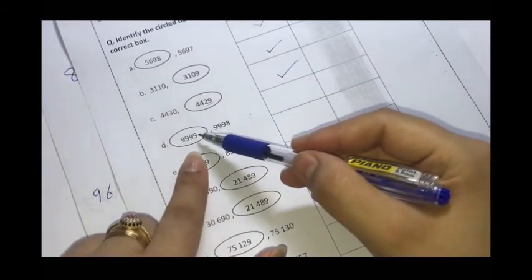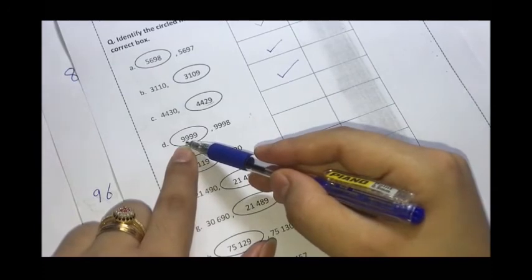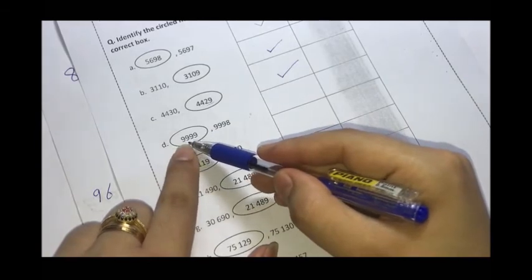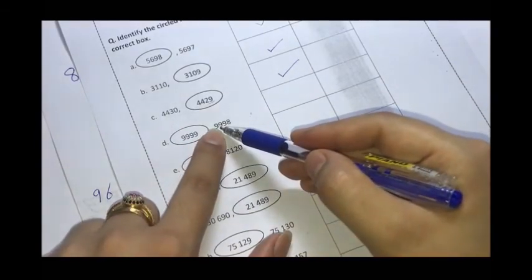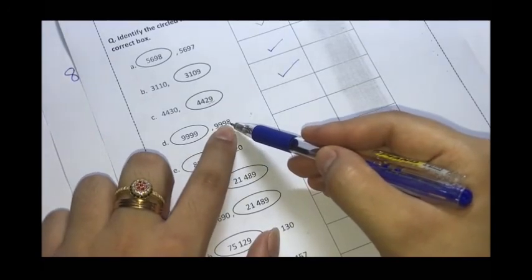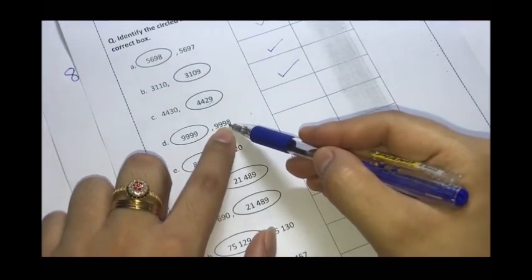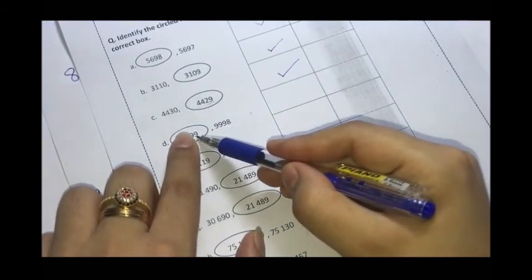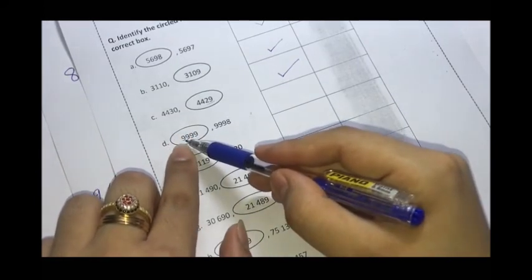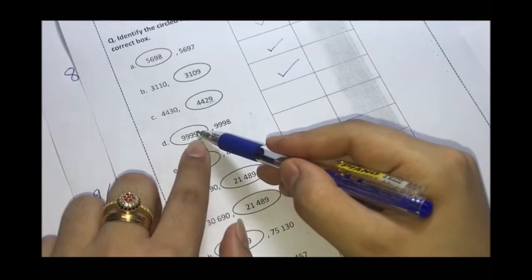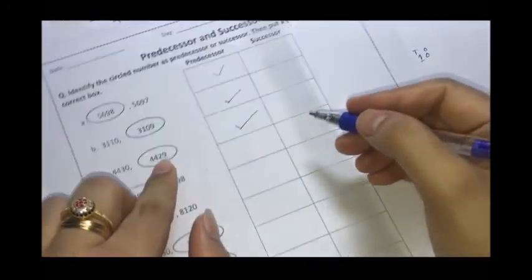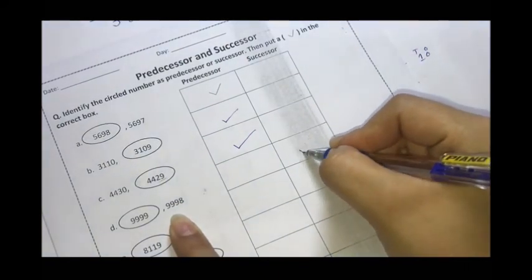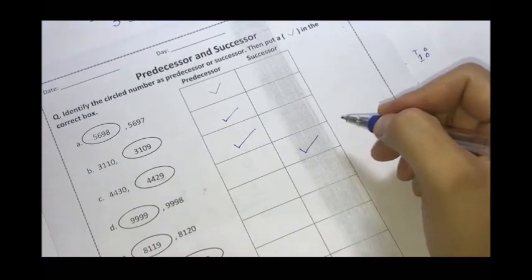Now one more example. 9999 and 9998. You all know that 9 comes after 8. So 9999 will be a successor. So we will put a tick mark in the successor column, right?